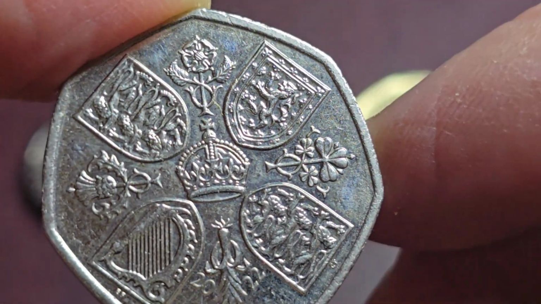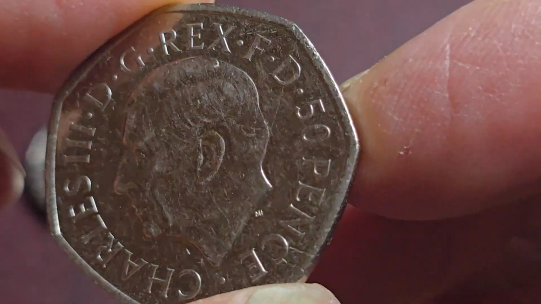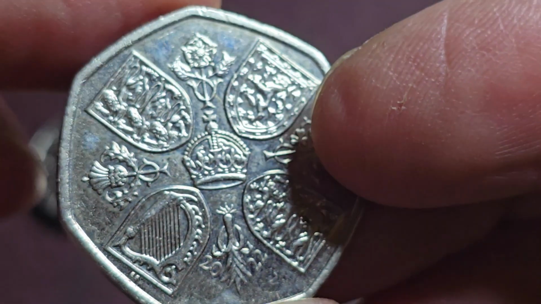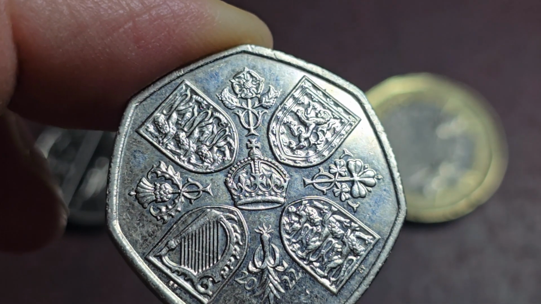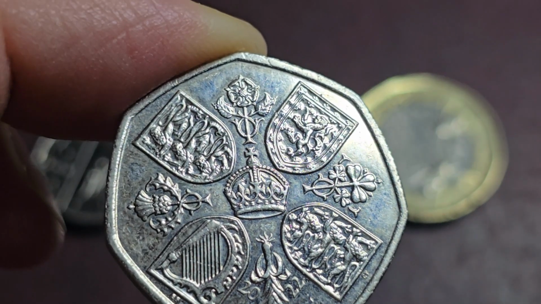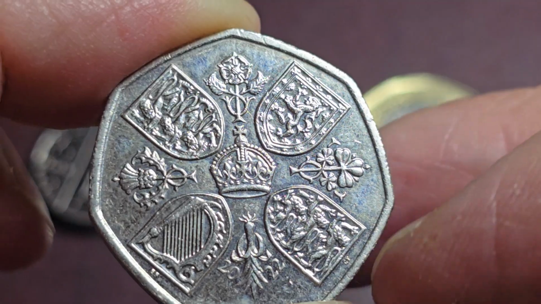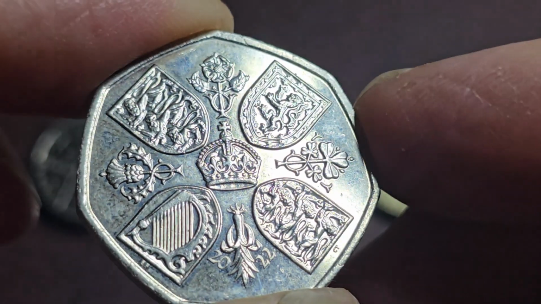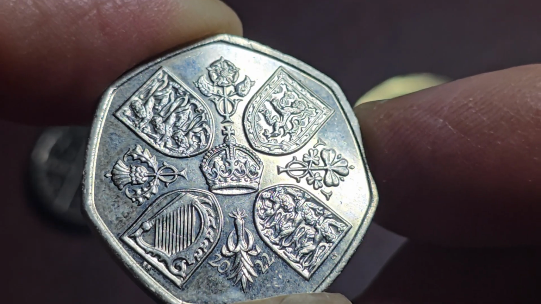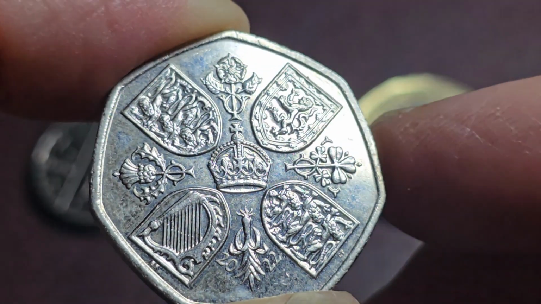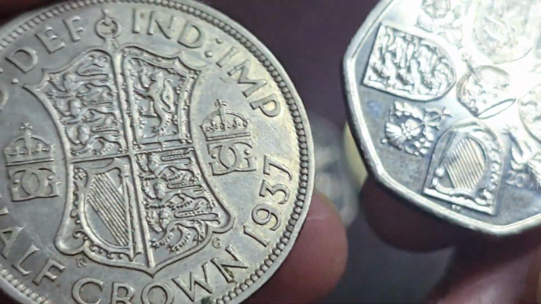So the first coin that Charles III had issued was in 2022, and this is this 50p coin. 9 million of these were minted, and I see there's some for sale in the United Kingdom for about £1.70, so that's about $3. For a mintage of 9 million, it's not high for the United Kingdom, with a population of about 67 million. This coin follows the design of the half crown.